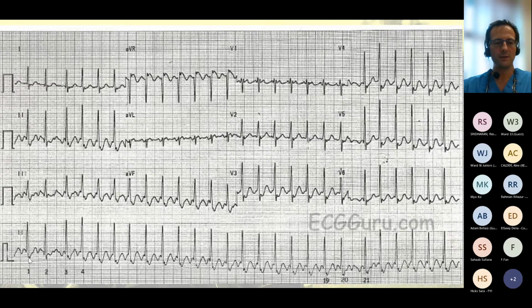Can you see if you look along the rhythm strip, we have a sawtooth pattern? And the rate here is pretty regular. There are some bits which are a little bit suspect, but it's pretty regular and it's around 150. And that suggests atrial flutter.